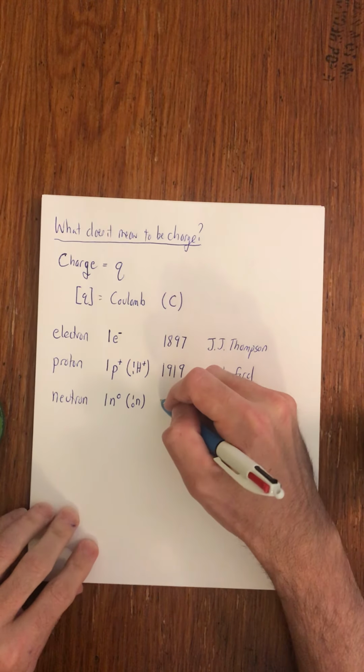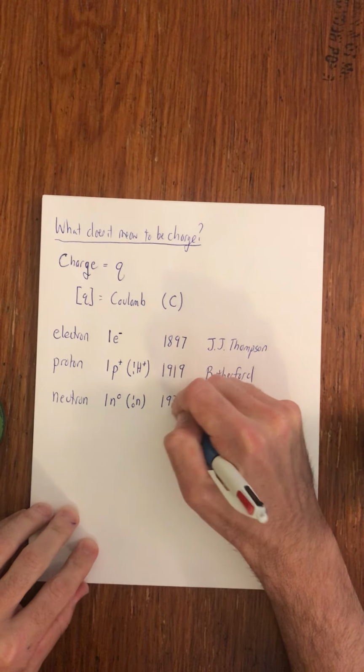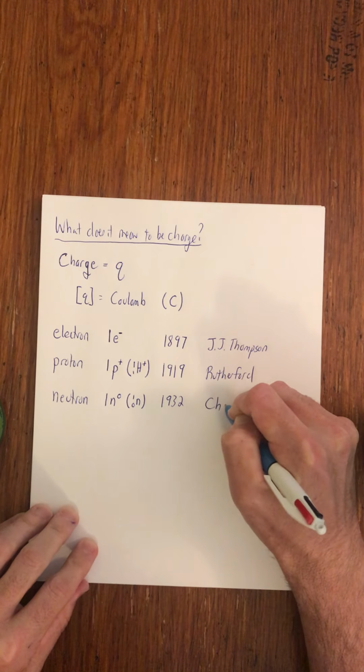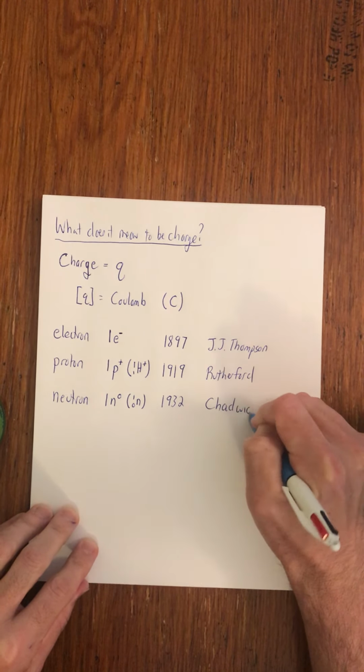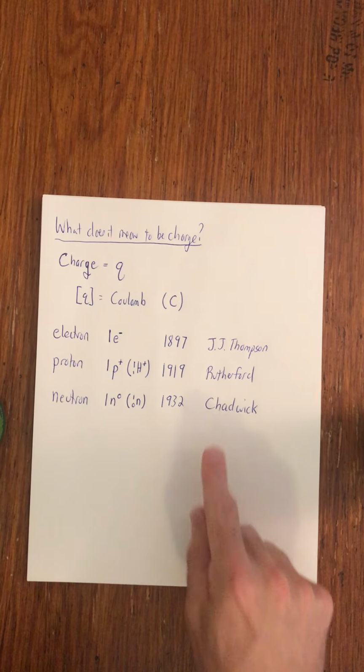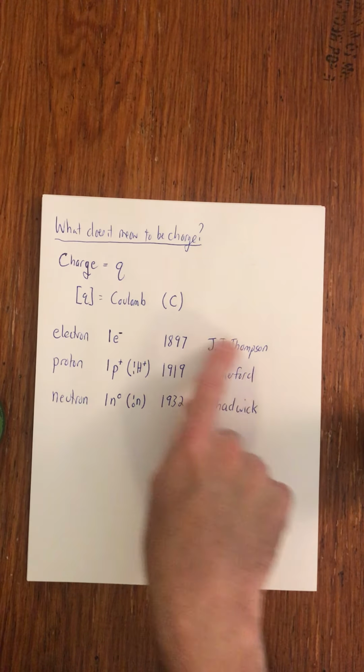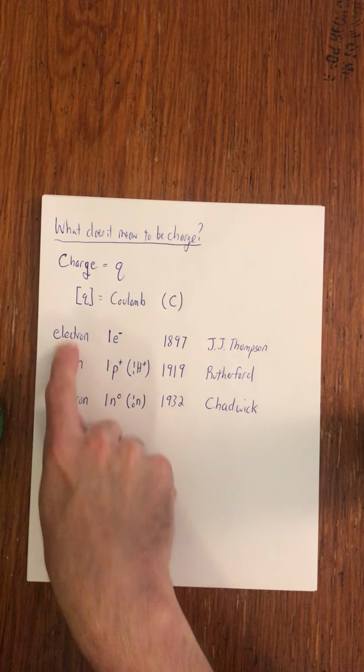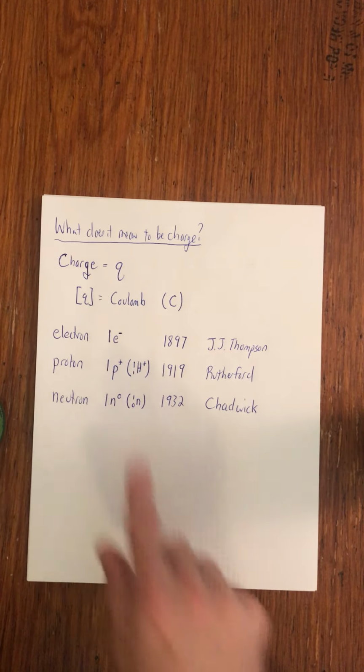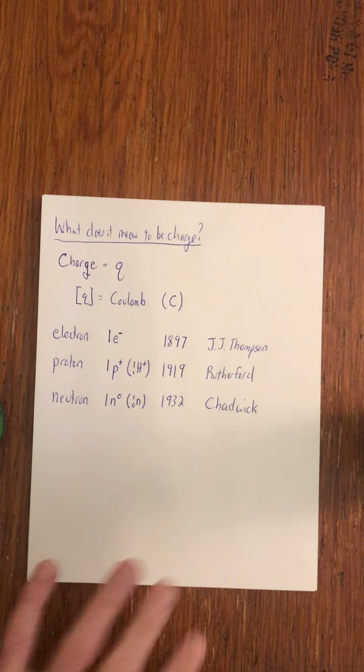And it's actually not until 1932 that a gentleman named James Chadwick discovers the neutron. The neutron is so hard to discover because it's not charged. And these guys were using the properties of charges in Coulomb's law, actually, and other things, magnetism, in order to figure out something about these things.